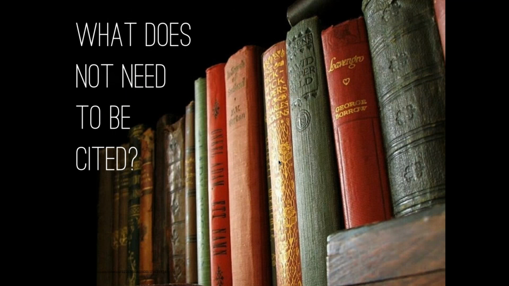All right, what does not need to be cited? We don't need to cite common knowledge. So of course the next question is, awesome, what's common knowledge? Ideas that are available in a variety of sources or generally accepted facts, such as pollution is bad for the environment or writing is a process, do not need to be cited.